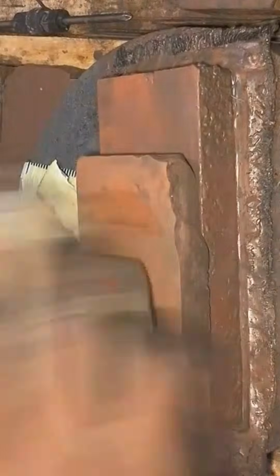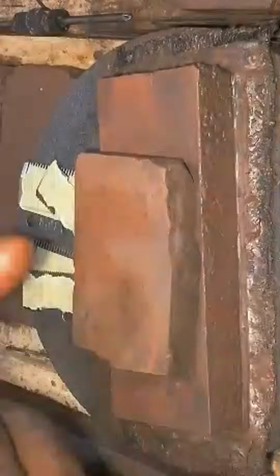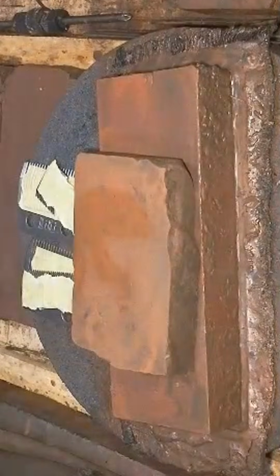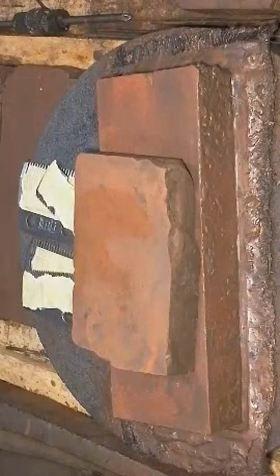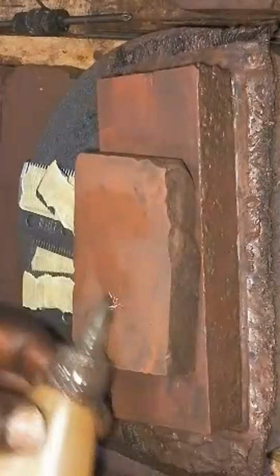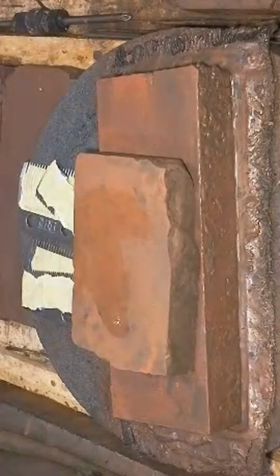I'm trying to clean the body to make it neat. Number one thing we have to do is clean the surface of the stone.